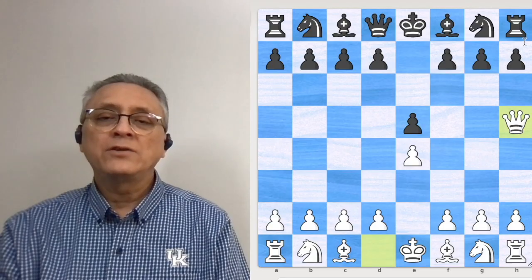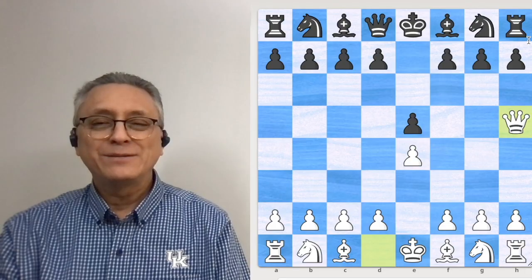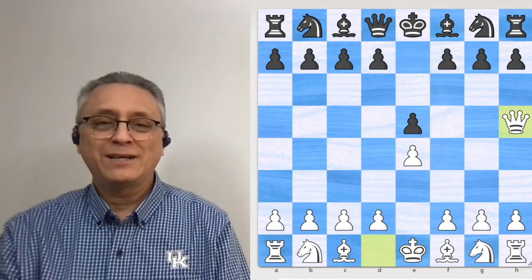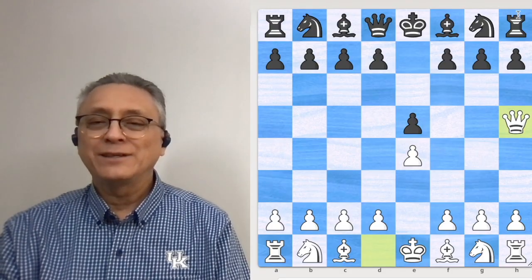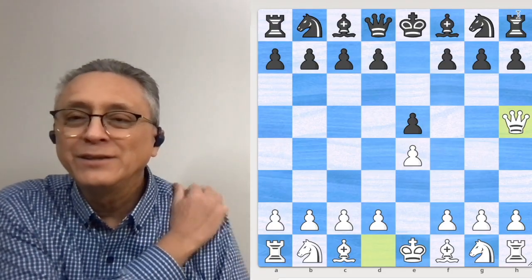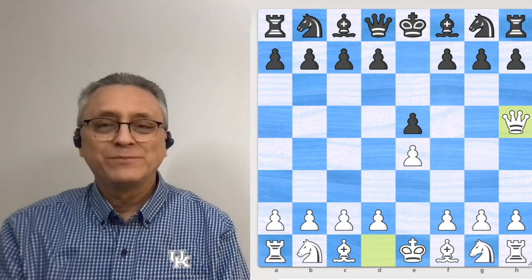Let me tell you an anecdote. One occasion, the first time I faced this multiple attack move as black, I did ask my opponent what his intention was. He said, "I am trying to checkmate your king." Oh, that makes sense.